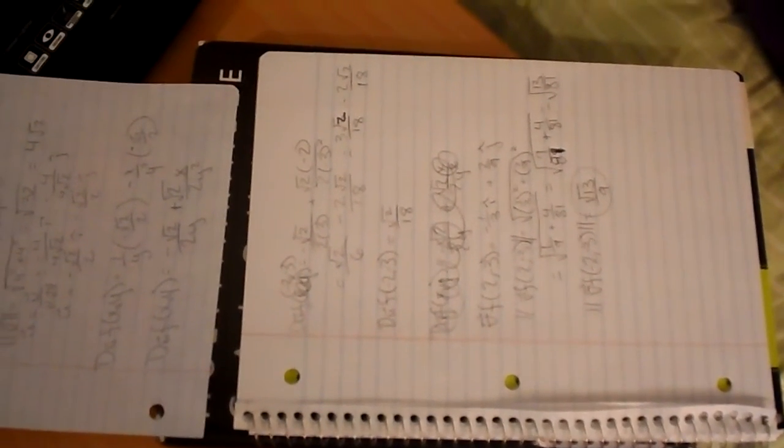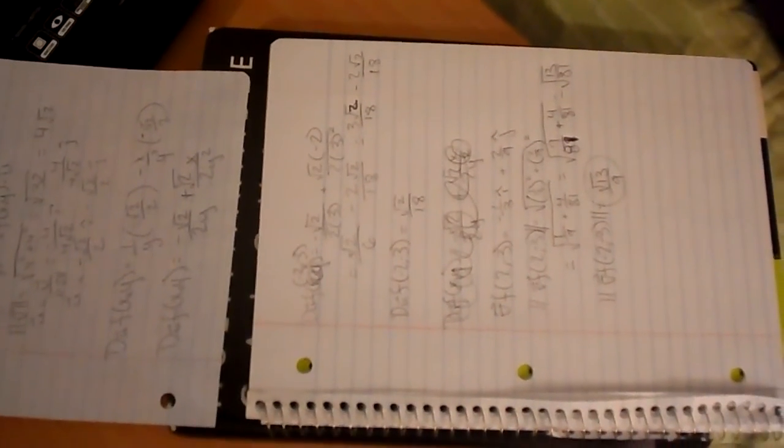The final part, part E, is to find the unit direction vector at which the maximum rate of change occurs at P. So that'll be taking our gradient vector over the magnitude we just found.